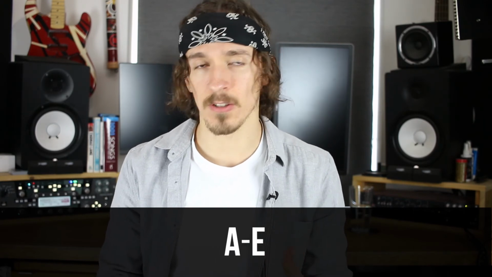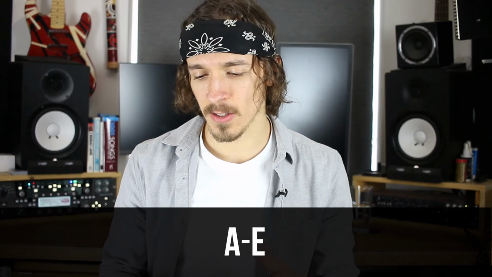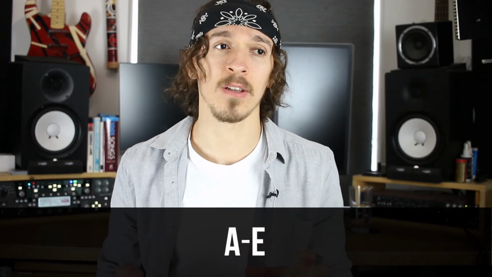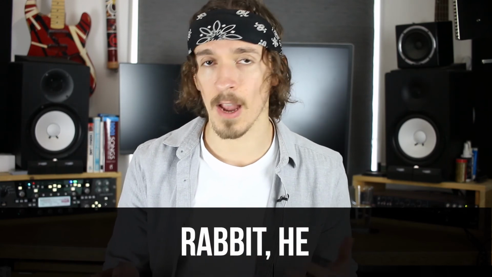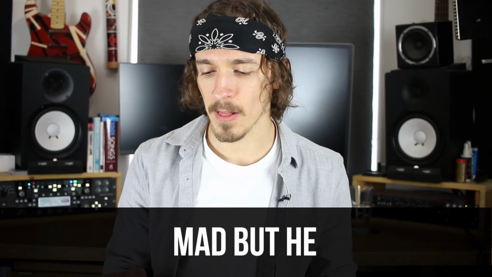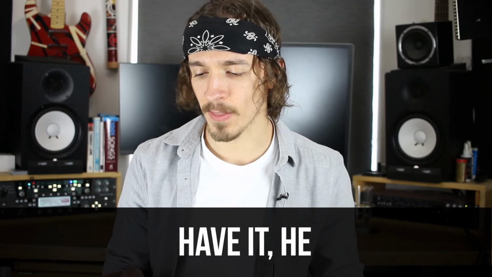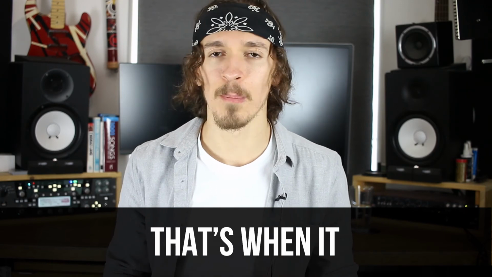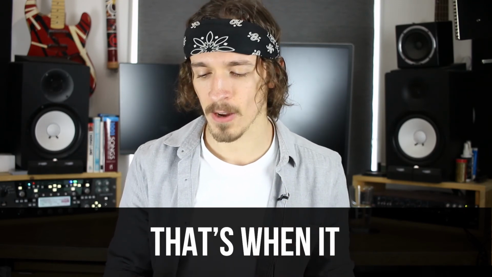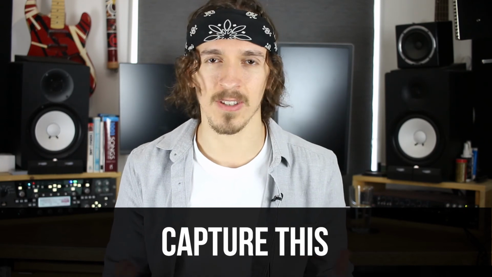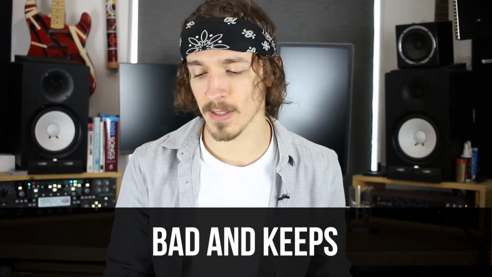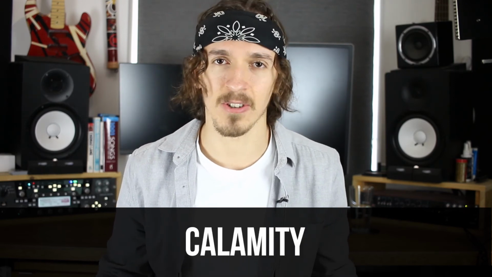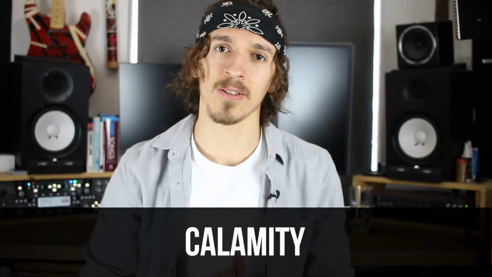So then I'm going to read some of Eminem's examples here. You can literally fill in the blanks with any consonants and it just allows you so much lyrical choice. So for instance, he's using rabbit he, mad but he, that easy, have it he, that's when it. Okay, that's a loose one, but the way he's singing it, and because it's so fast, that works. Rhapsody, capture this, etc. Some that I quickly came up with: fast but clean, bad and keeps, calamity, again, etc. I'm sure there's thousands and thousands. What this does is it allows you to have lyrical freedom.